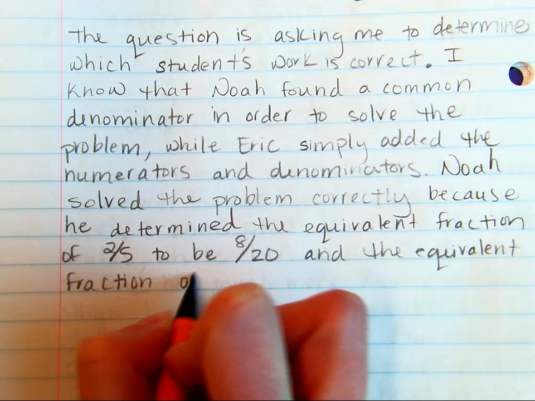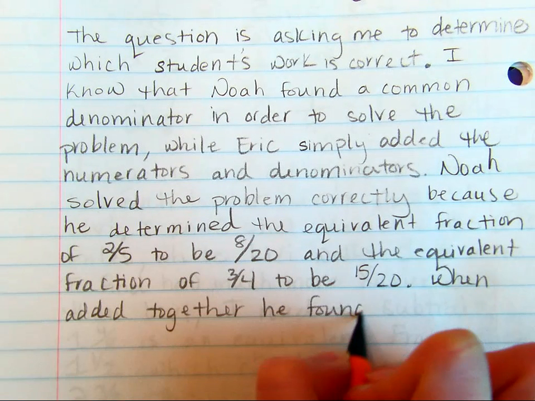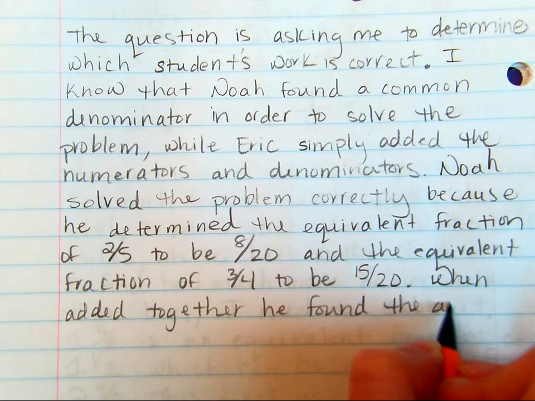When added together, he found the answer to be 1 whole and 3/20.